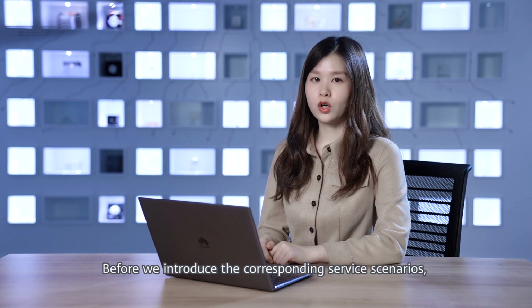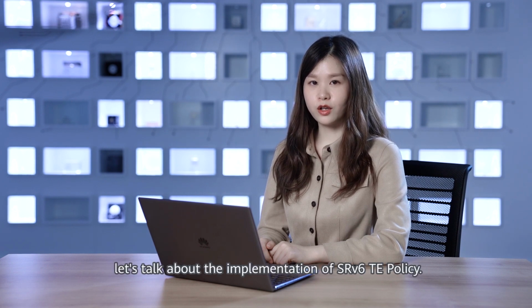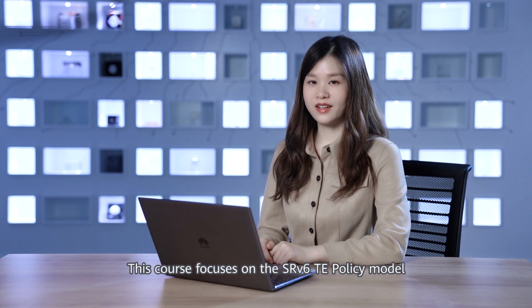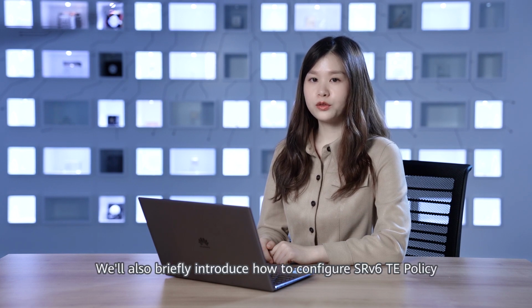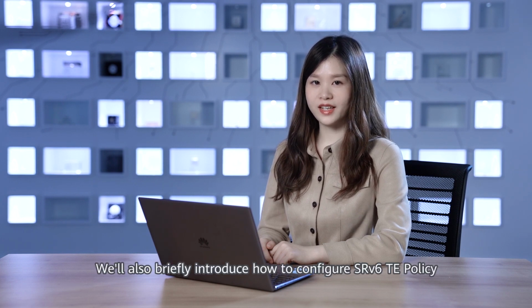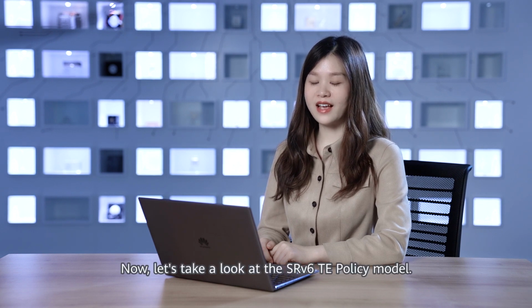Before we introduce the corresponding service scenarios, let's talk about the implementation of SRv6 TE policy. This course focuses on the SRv6 TE policy model and its advantages. We'll also briefly introduce how to configure SRv6 TE policy and verify the configuration. Now let's take a look at the SRv6 TE policy model.